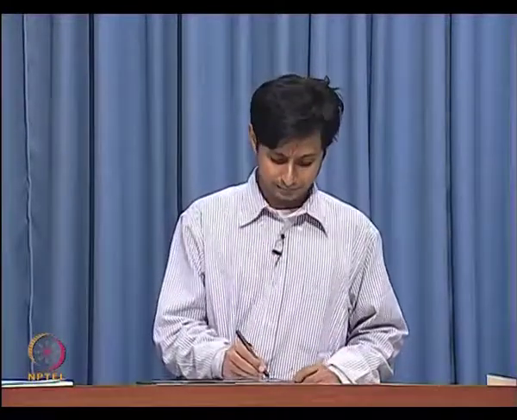So, the most general radio architecture is something which is called super heterodyne, but before we go to super heterodyne, let me talk about heterodyne.